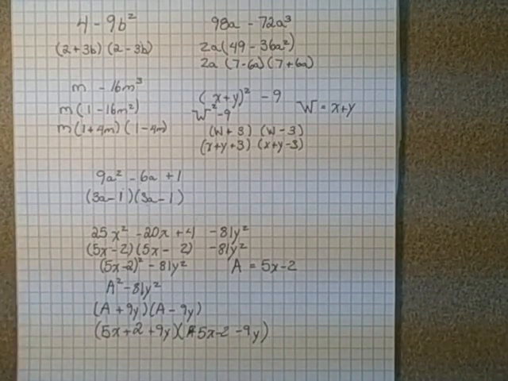In our next section, we'll be looking at factoring as well, and specifically we'll be looking at cubes.